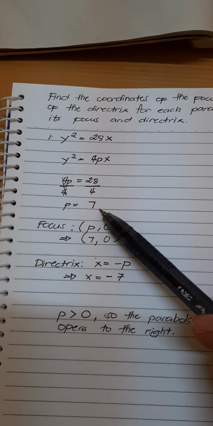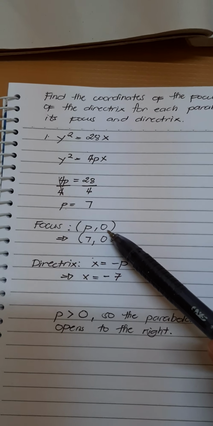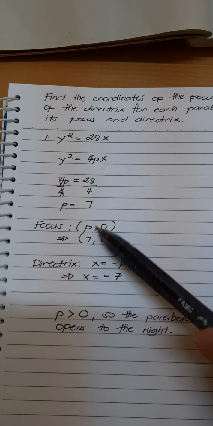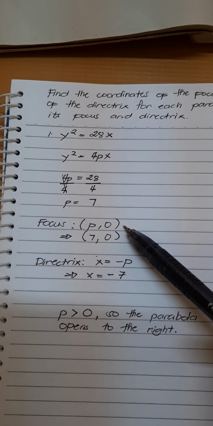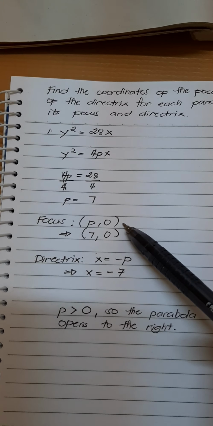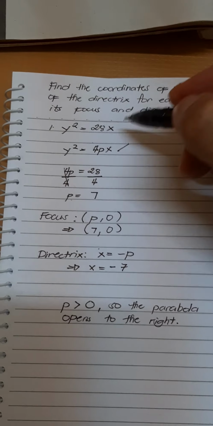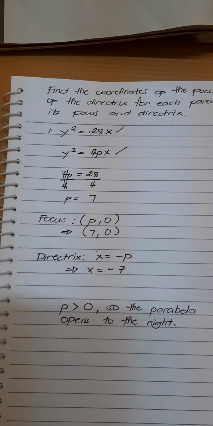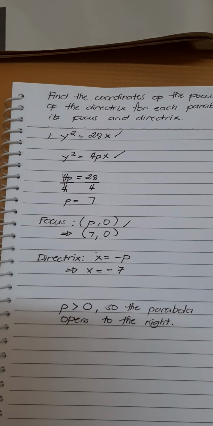Since the focus is at the point (p, 0), we will just substitute p here. Where did we get this? It is from the table. If your format of the equation or formula is in this form, just like this one, therefore, your focus is on the point (p, 0).